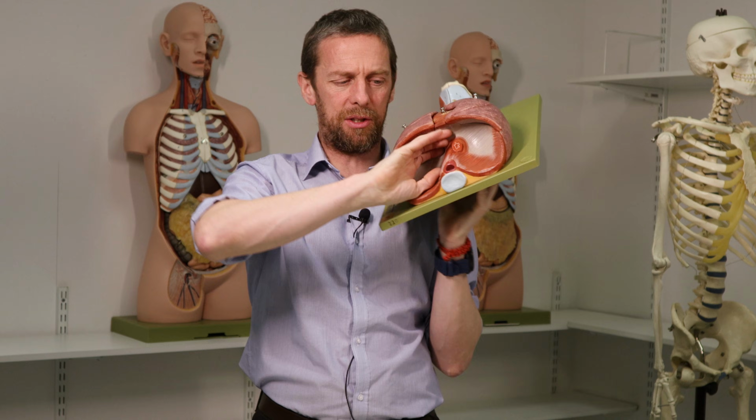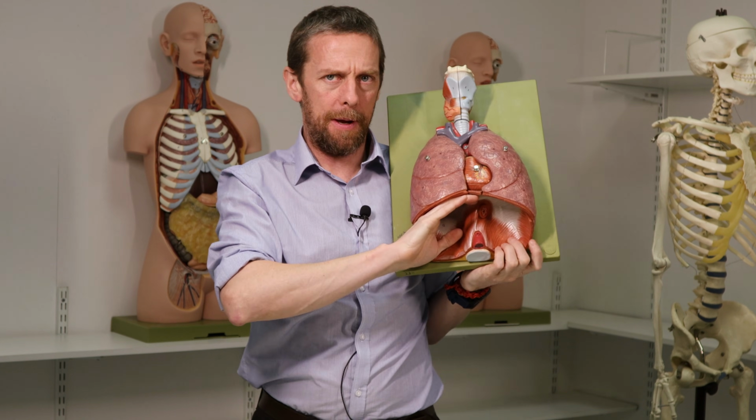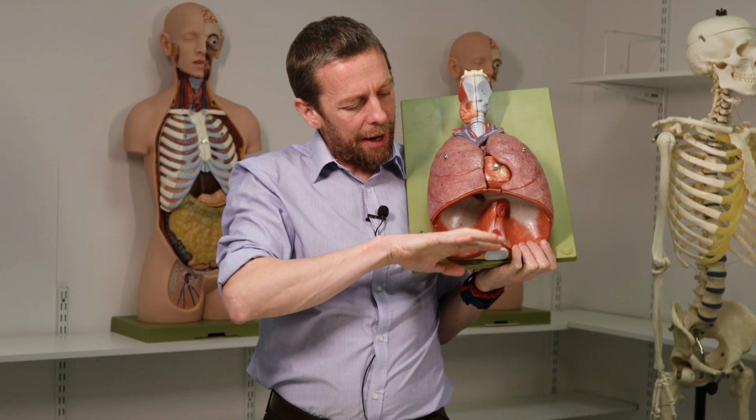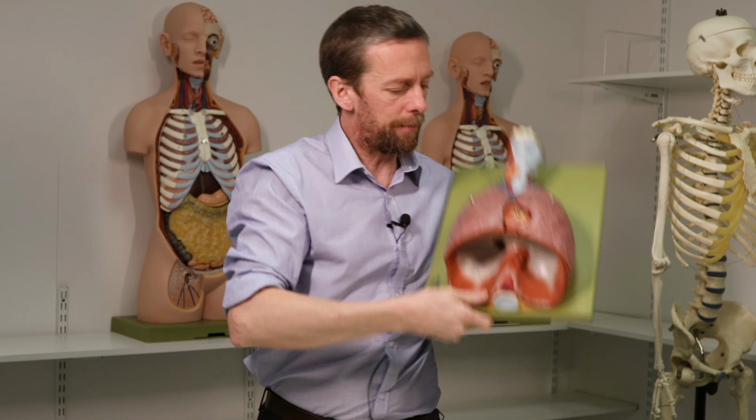So when this dome pulls down and flattens, the volume inside the thorax increases. With that increase in volume is a decrease in pressure. So to equalize that pressure, air is drawn into the lungs.